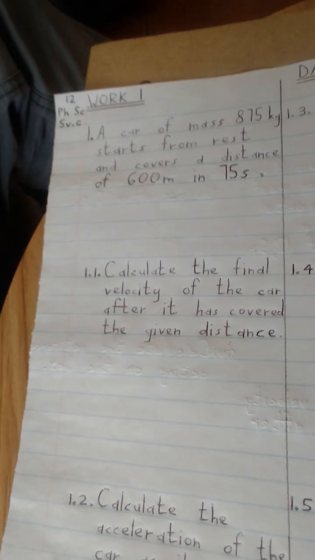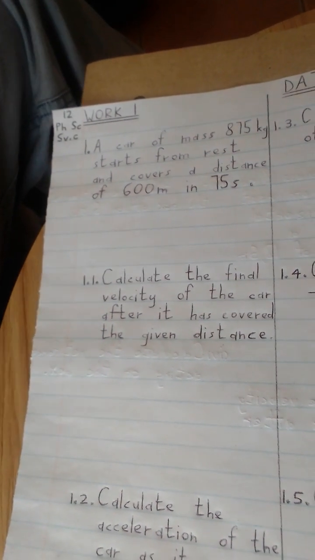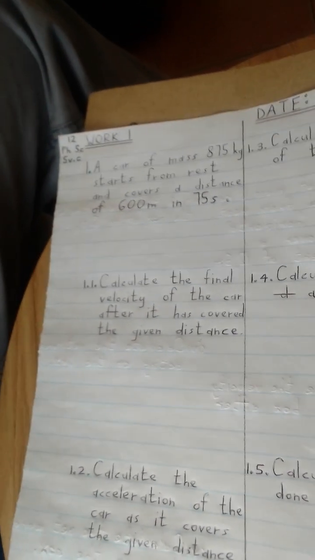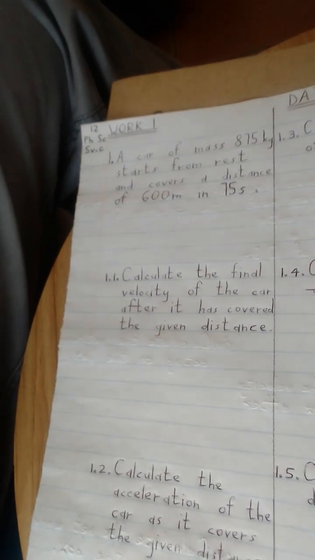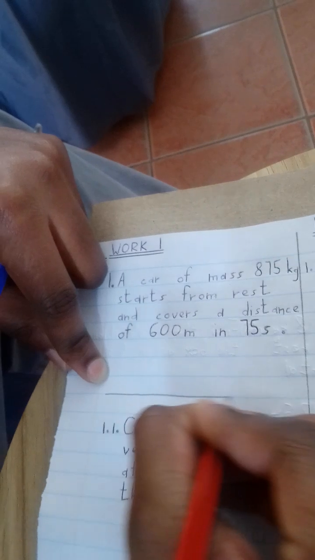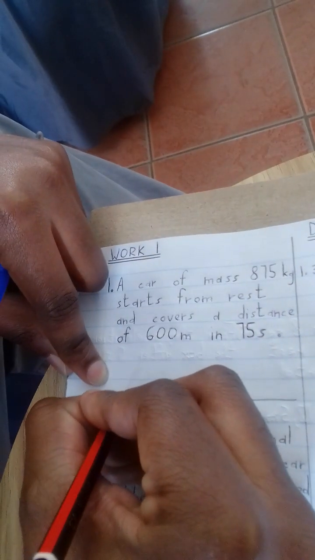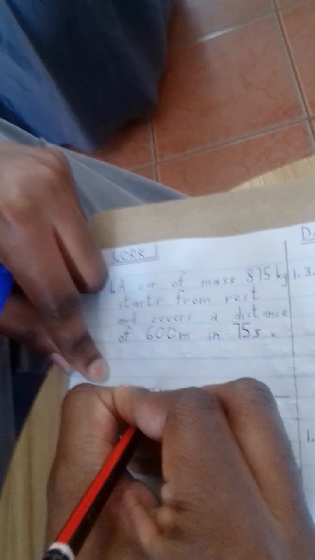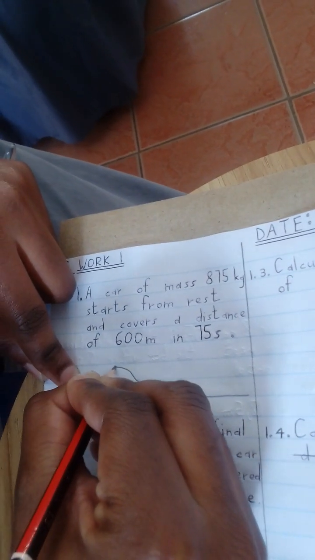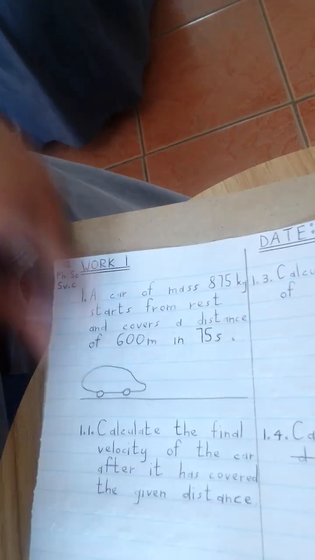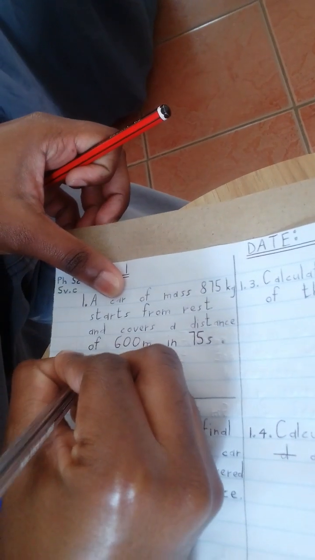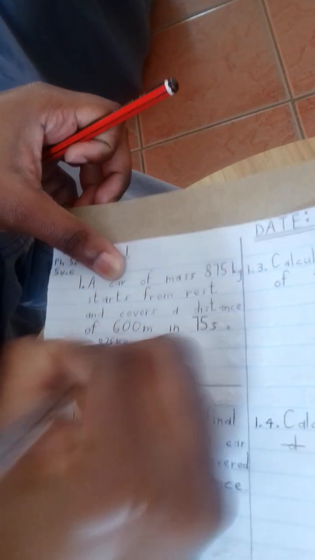So number 1 states: a car of mass 875 kilograms starts from rest and covers a distance of 600 meters in 75 seconds. So if you had a diagram, it would be something like this. The mass is 875 kilograms.